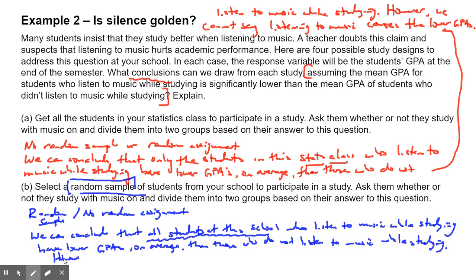However, we cannot say listening to music causes the lower GPA. And there we go. Okay, so that is random sample, but no random assignment. So again, sorry, I snuck that word random sample in there.